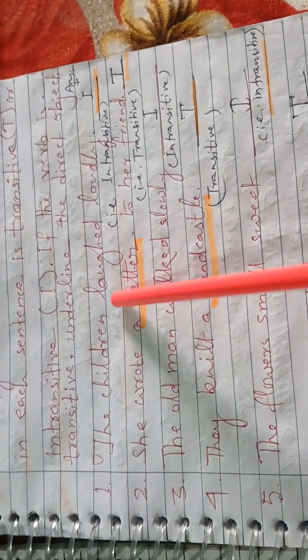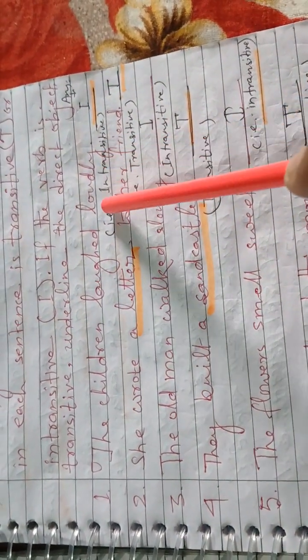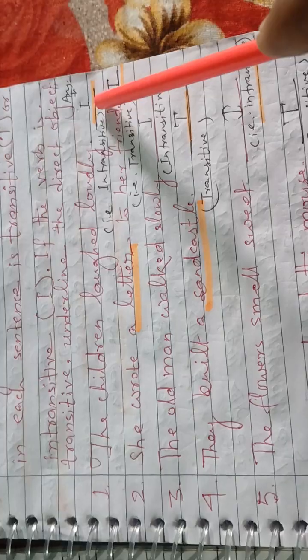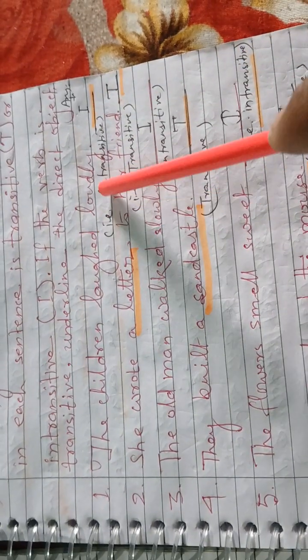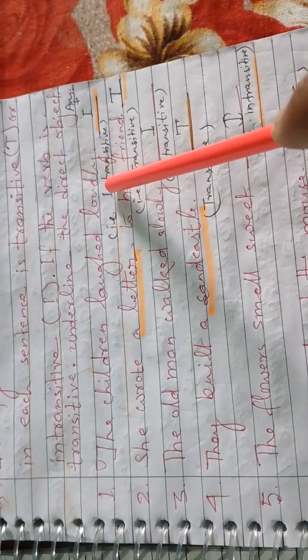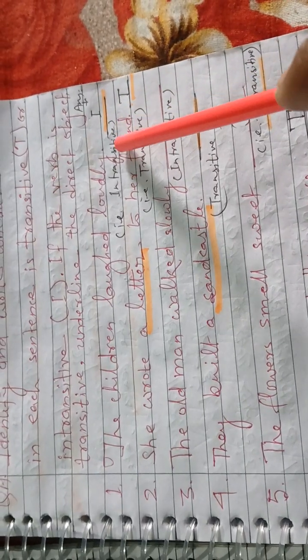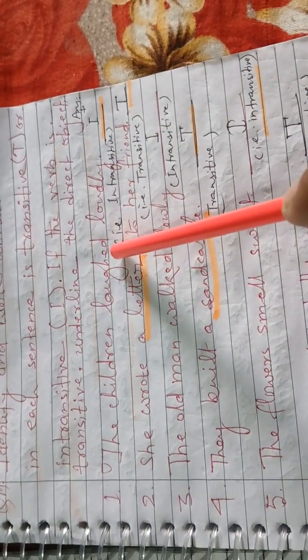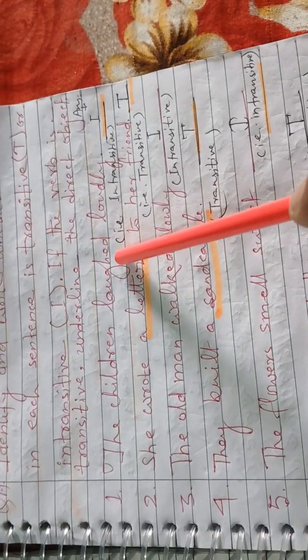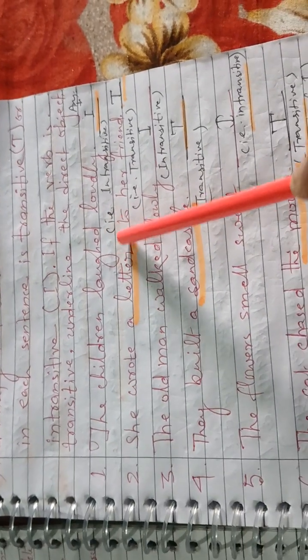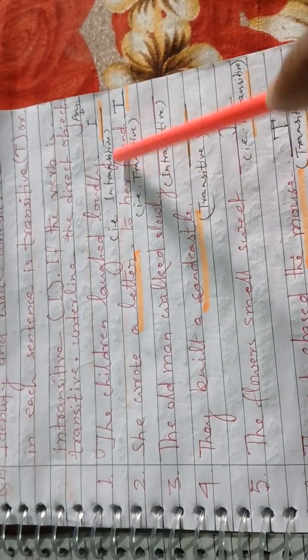First, the children laughed loudly. Obviously, it is intransitive because it is free from object. It doesn't require any object. So it is intransitive. The verb laugh has been used here intransitively. So you need to write intransitive.